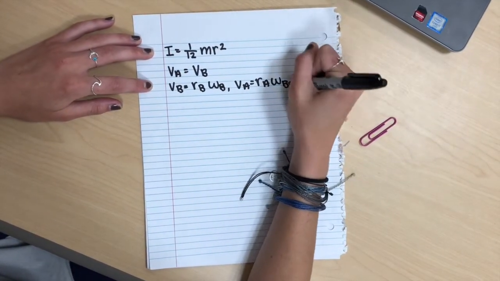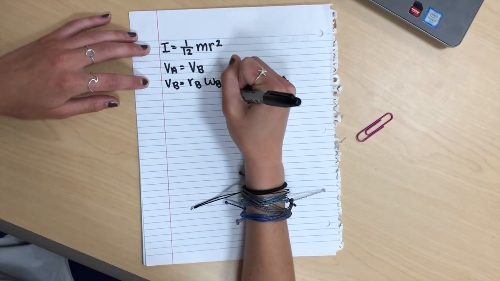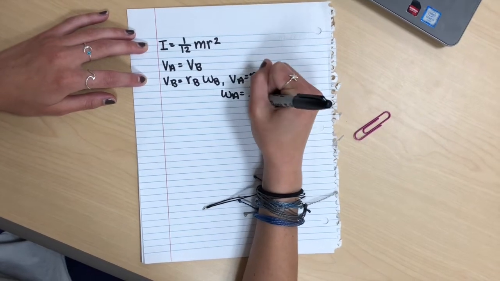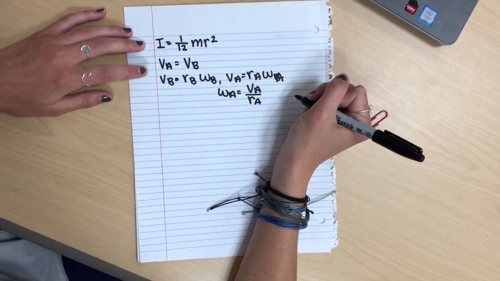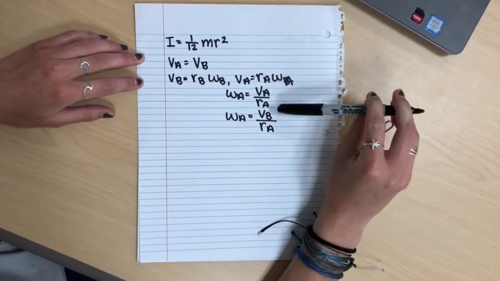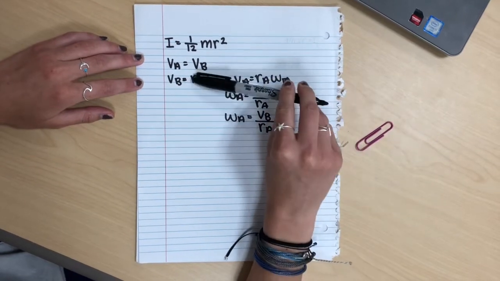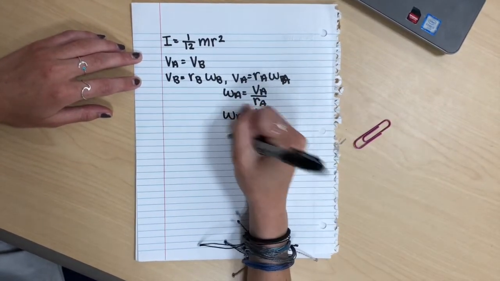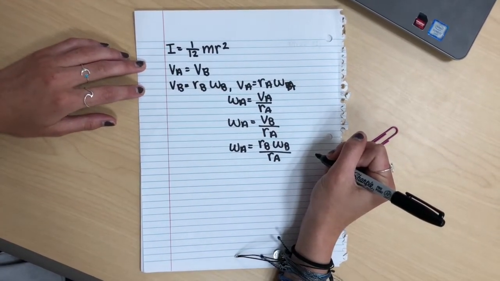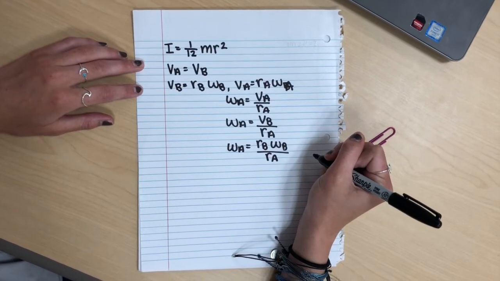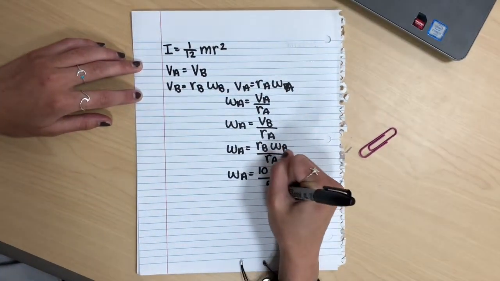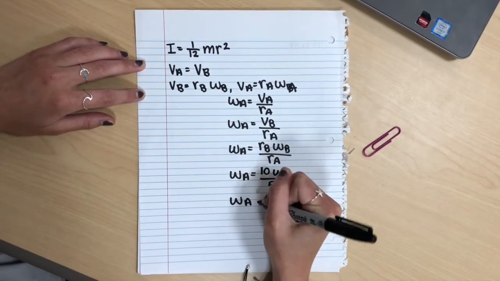And rewriting this equation, we get omega A is equal to the velocity of A over the radius of A. And since we know that the velocity of A is equal to the velocity of B, we can plug that in. And then from there, we know that the velocity of B is equal to the radius of B times omega B, so we can simplify it even more. Then, for plugging in the values of the radius, we are measuring the distance from the tensile force from the belt. This gives us 10 inches for radius B and 5 inches for radius A. When simplifying, this leaves us with 2 omega B.